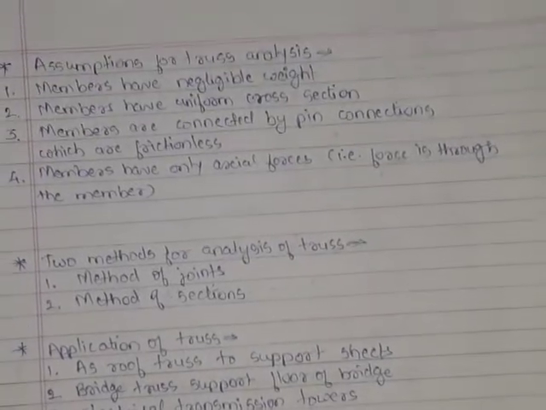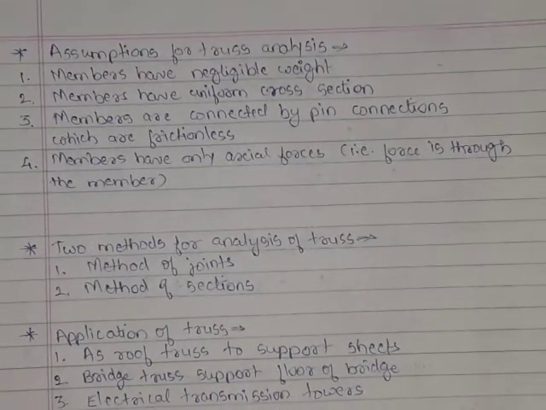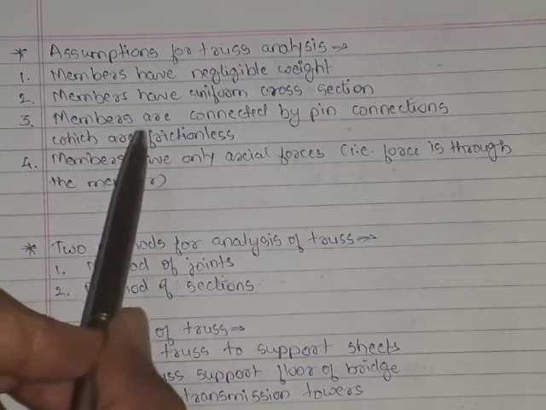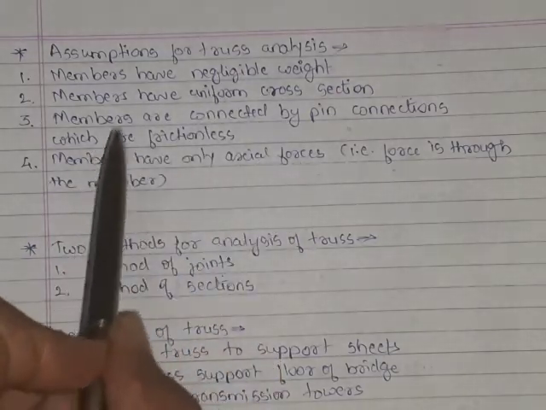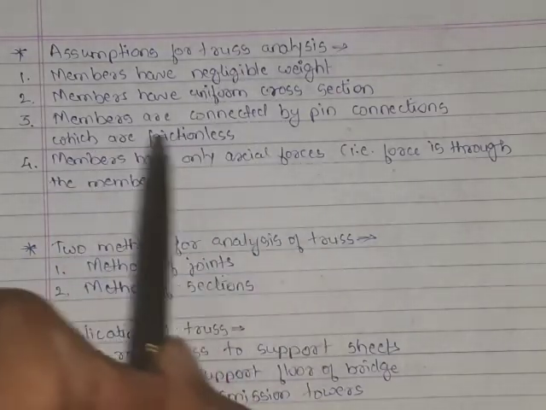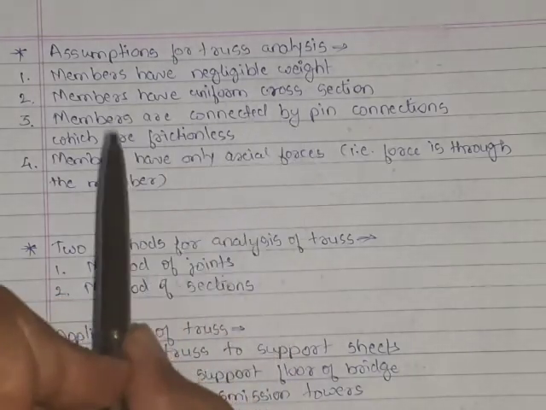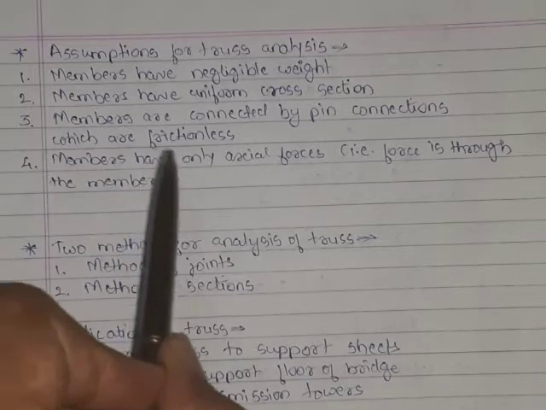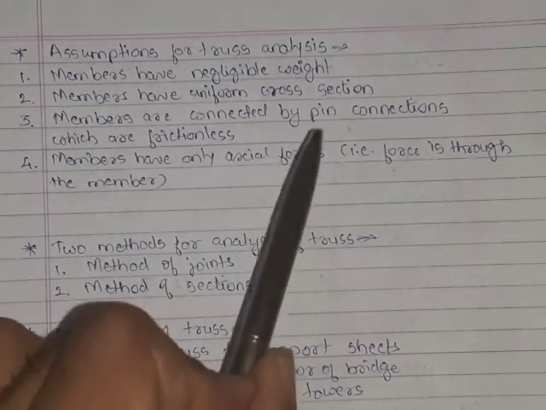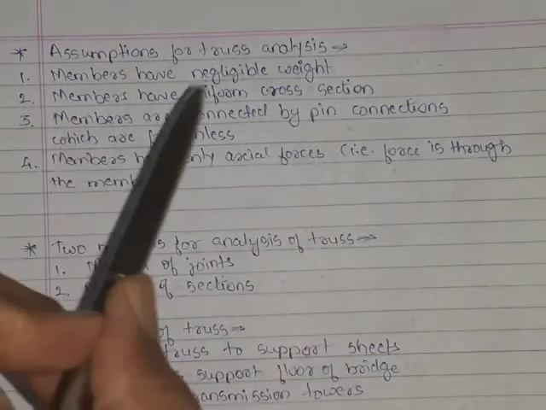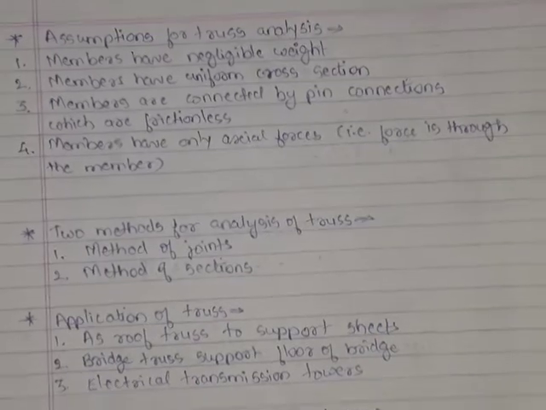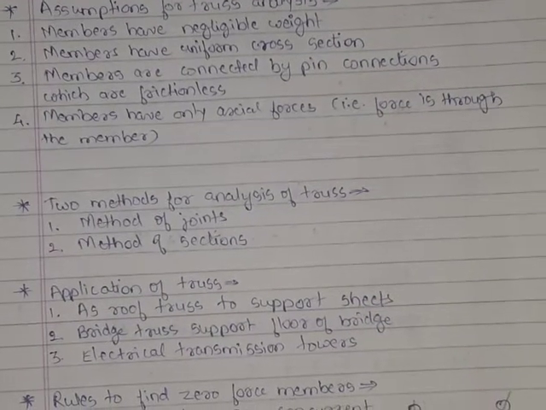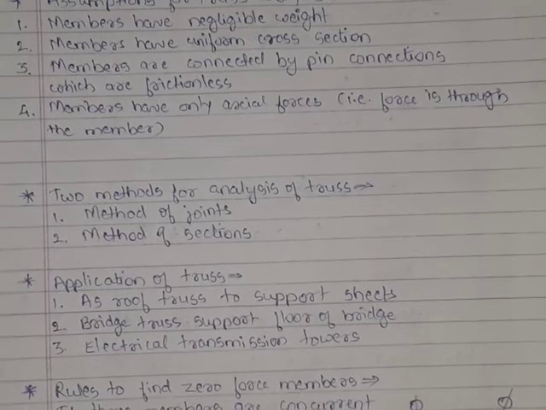Now what are the assumptions to be made during truss analysis? The members should have negligible weight. Members should have uniform cross section. Members should be connected by pin connections, and these should be frictionless connections. Members should carry only axial load, that is, the force should be through the member. There are two methods for analysis of truss which are generally adopted: the method of joints and the method of sections.